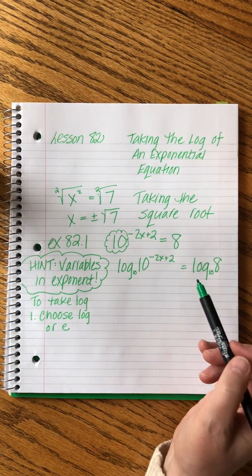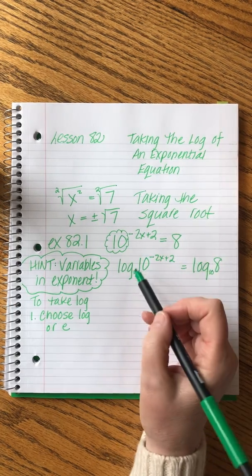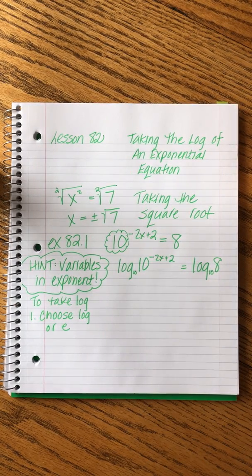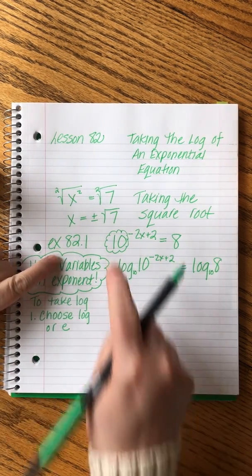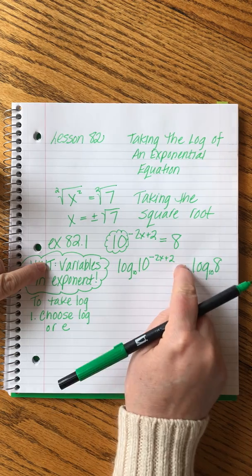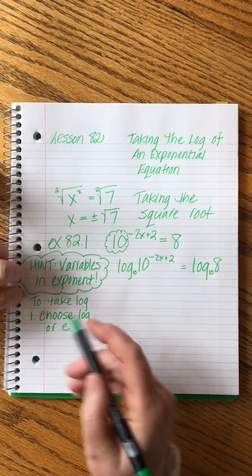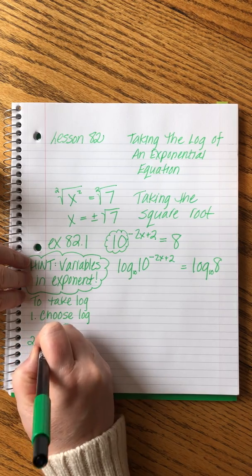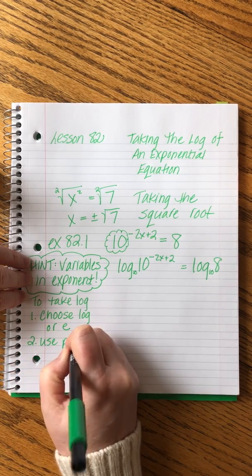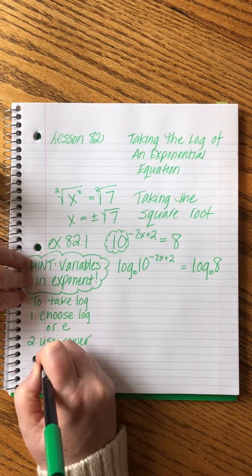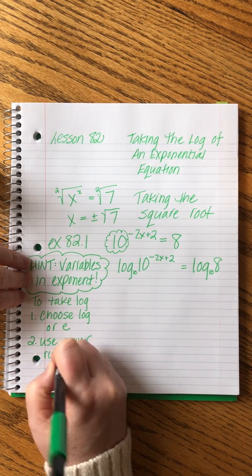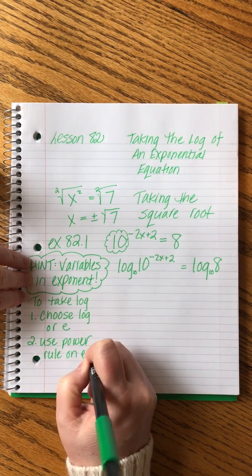Okay, now what's magical is that we know that the power rule of the laws of logarithms allows me to take this and jump it down here in front. So we use the power rule on the exponent.